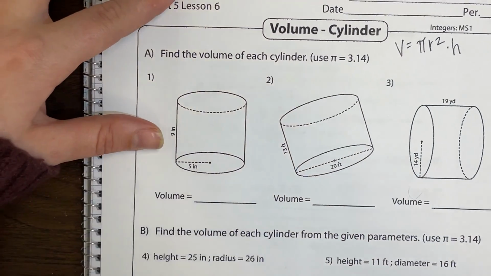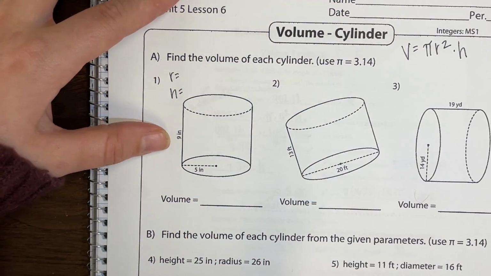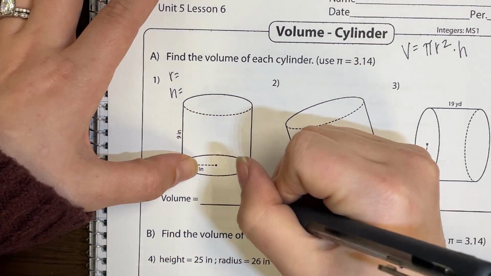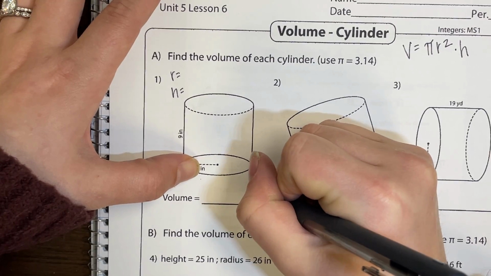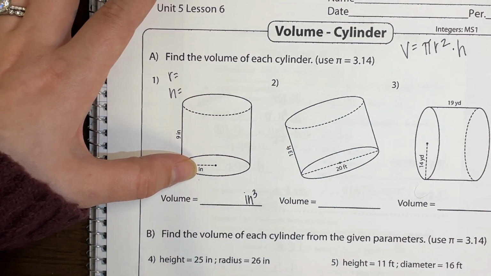The first thing I'd like you to do is always figure out what the radius is and what the height is. And don't forget, we'll be answering in cubic inches, so inches cubed. That sets us up to make sure we don't forget to put that at the end.